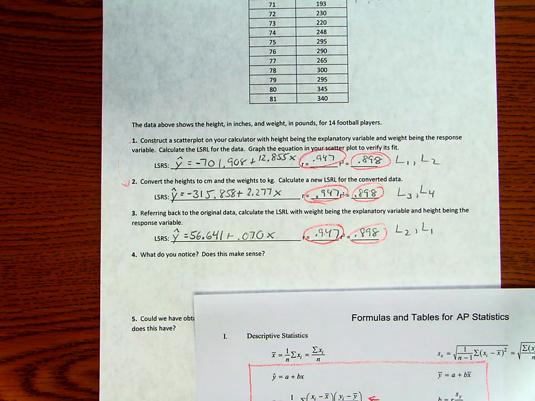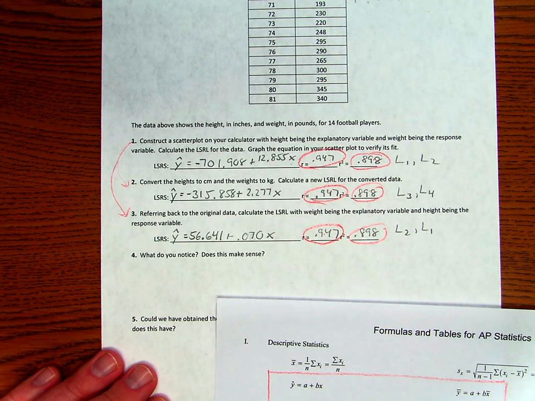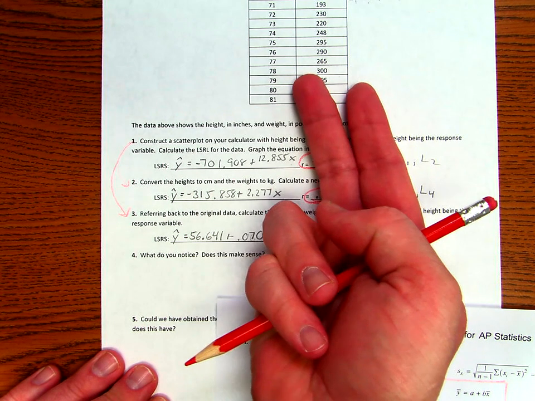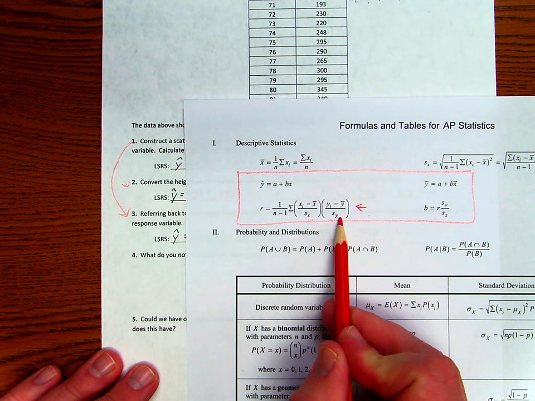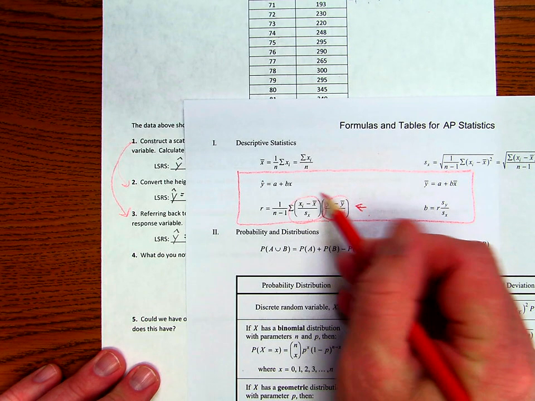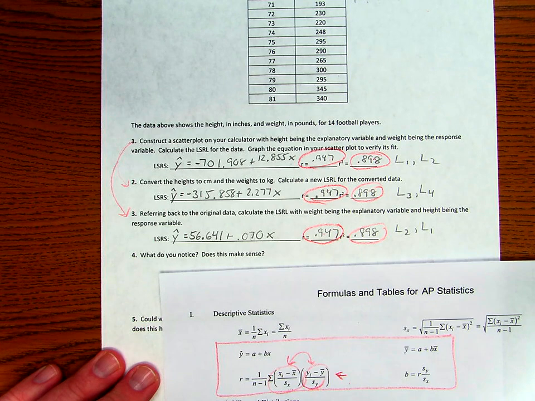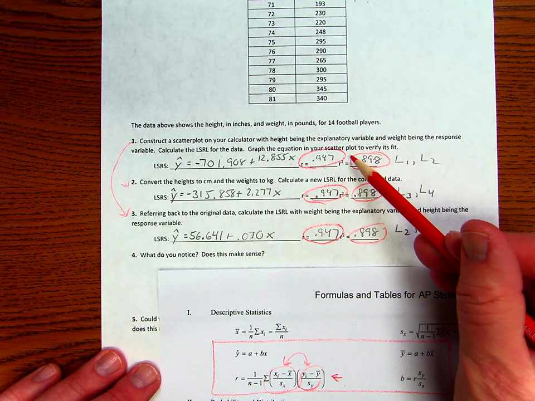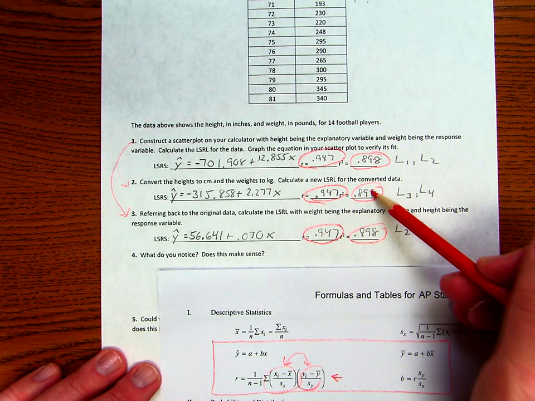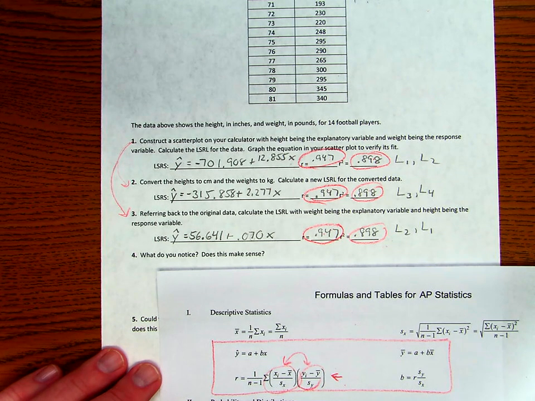All right, next thing we got going on is from here to here, the X and the Y traded places. What we did is we switched what was the explanatory and what was the response variable. Well, looking back at the same formula here, if we switch this and this, algebraically, numerically, it doesn't change our answer. So another property of correlation, in addition to not mattering what units we measure our data in, is that it doesn't matter which one is the explanatory and which one is the response. The R remains the same.